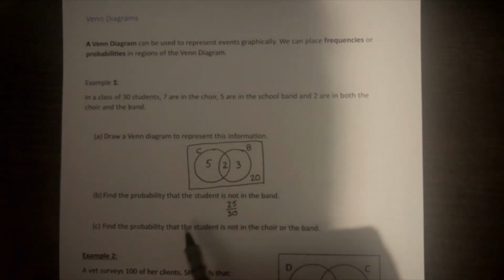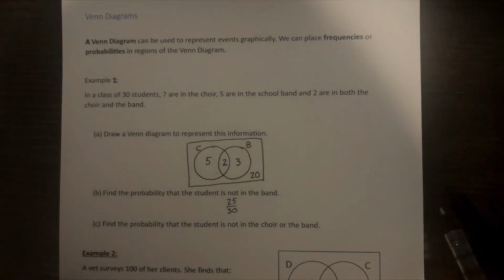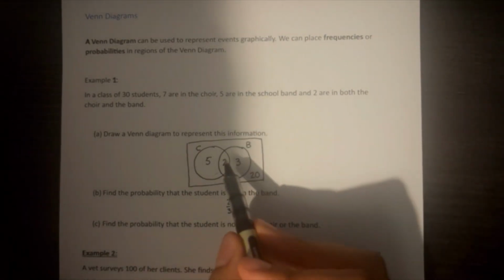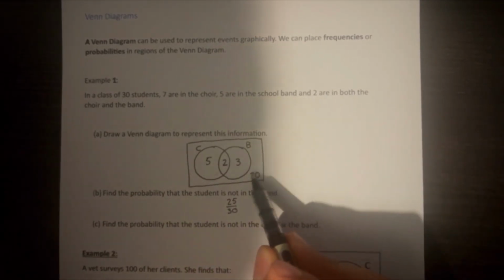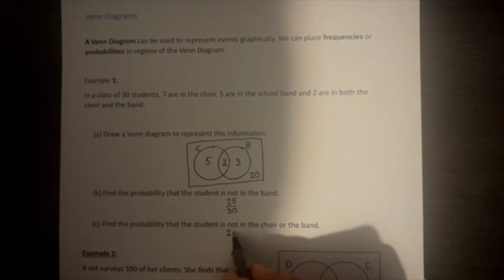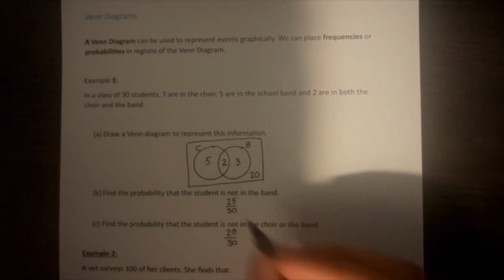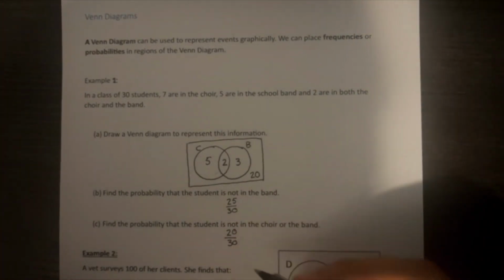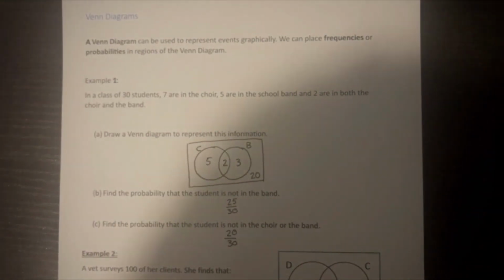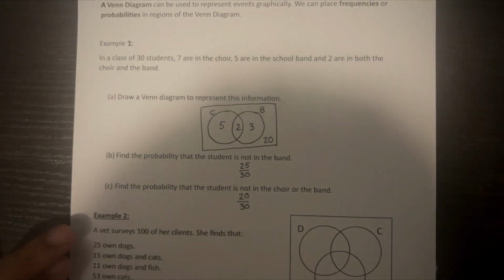And finally, the probability that a student chosen at random is not in the choir or the band. So in neither of these, we've just got this 20 outside. So that is going to be 20 out of 30. And again, both of these could be simplified. I'll just leave those in the form that they are there. Unless a question asks us to simplify, we're not going to.